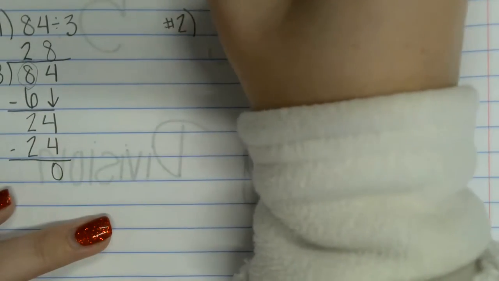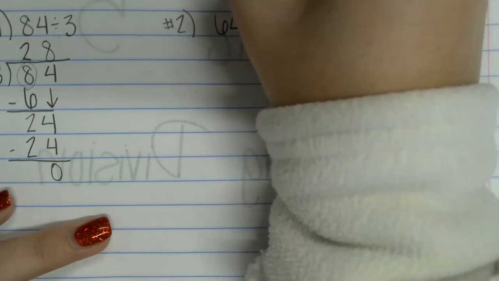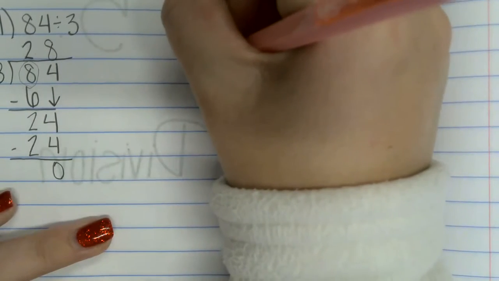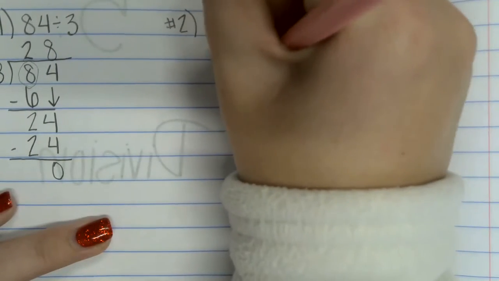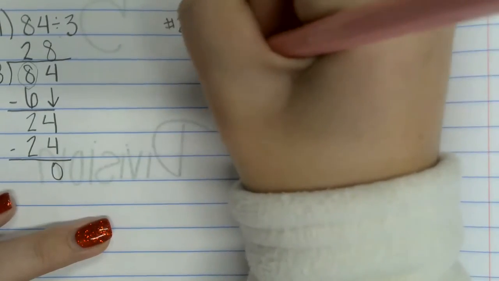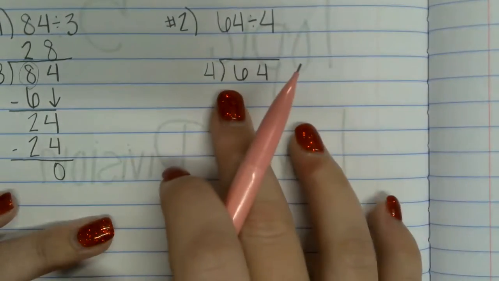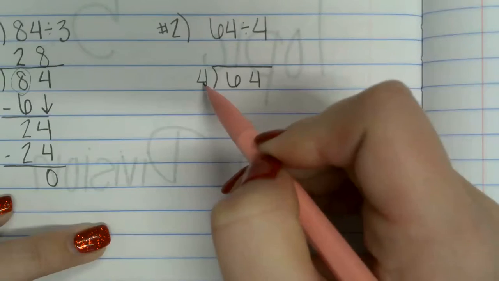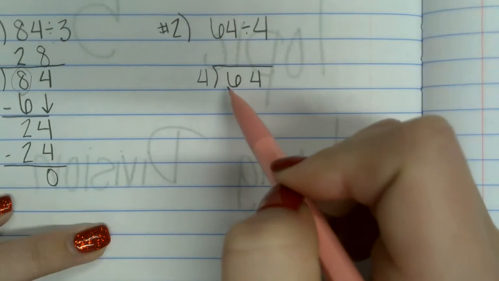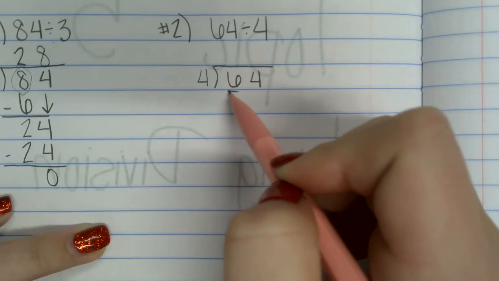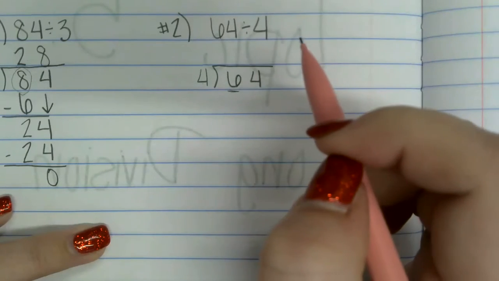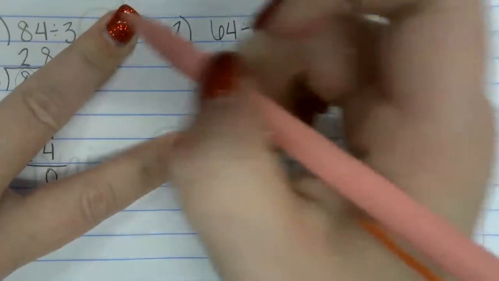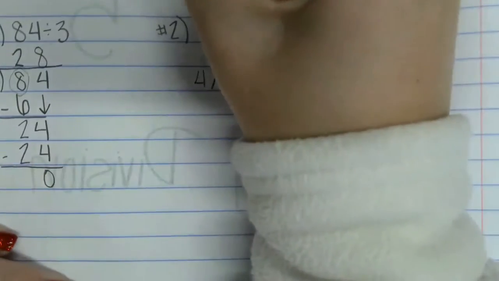64 divided by 4. Inside my house, I'm going to have 64. And outside my house, I'm going to have 4. Remember, I'm leaving just a little bit of space in between so I can have room. Now I need to divide. How many times does 4 go into 6? Just the first digit I'm starting with. How many times does 4 go into 6? Skip count by 4. 4, 8. Oh, 8 is too many, so I just have one set of 4 and 6.